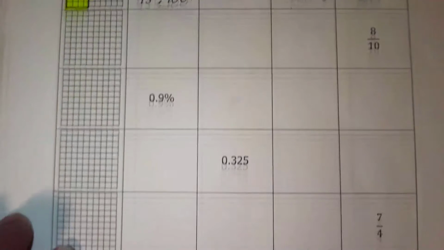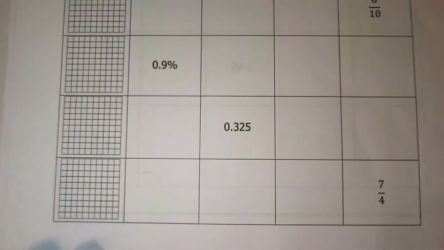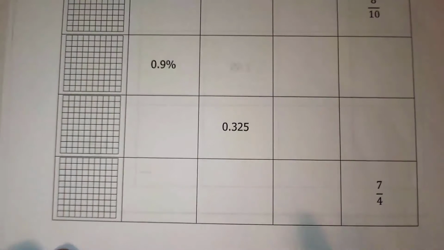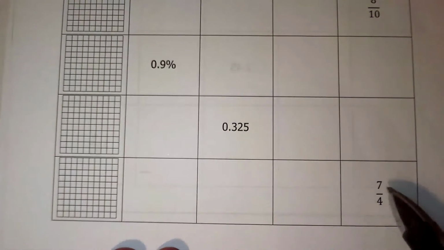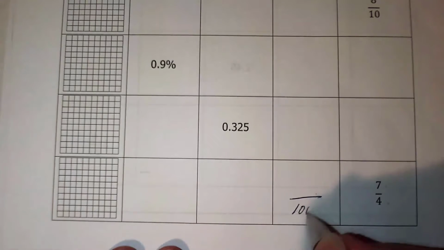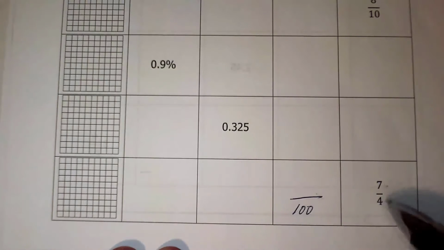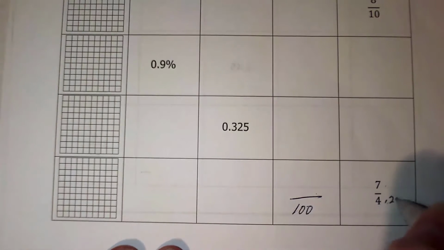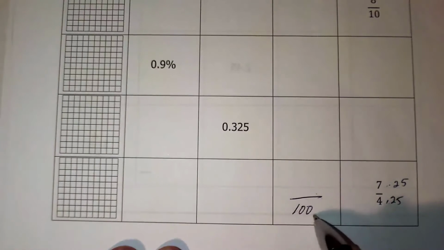I'm going to do this one on the bottom, 7/4, because I think it's one of the most deceiving ones, because you'll find out this box isn't going to work. So 7/4. If I'm going to change that, this column is over 100. So if I'm going to change 7/4 into a fraction with a denominator of 100, I have to multiply this by 25. So I have to multiply 7 by 25. 4 times 25 gave me the 100.